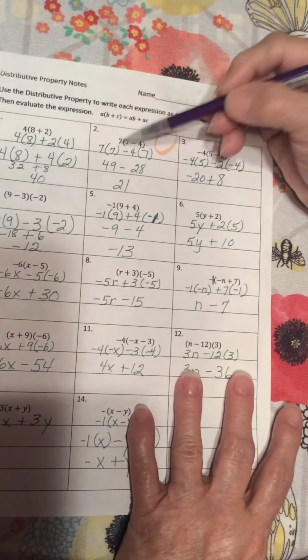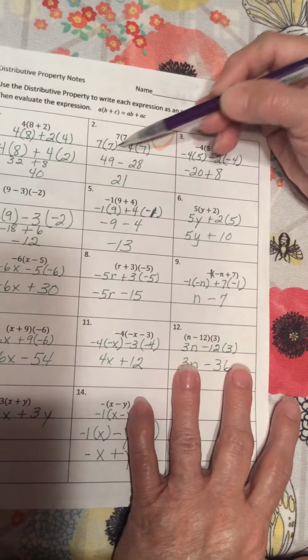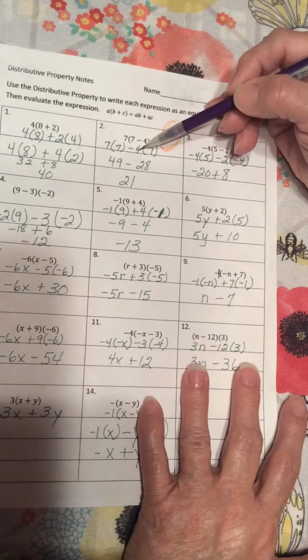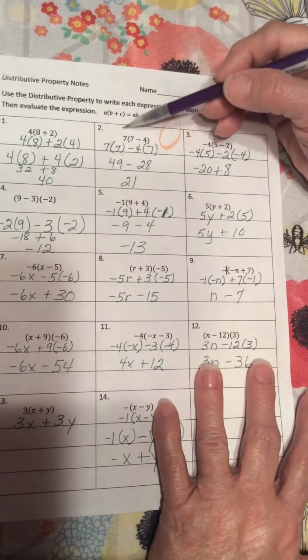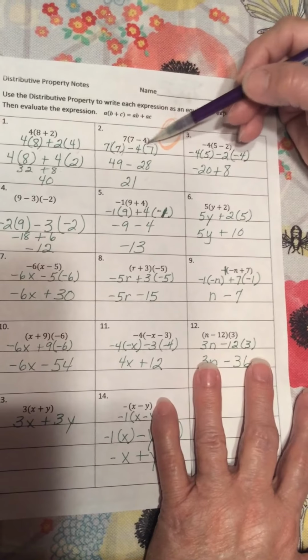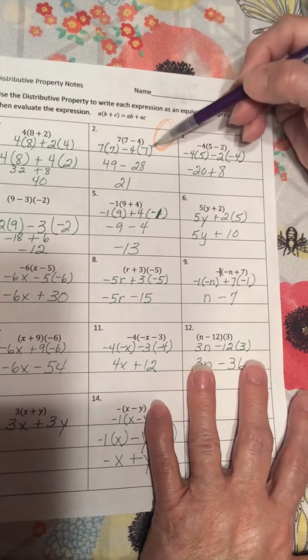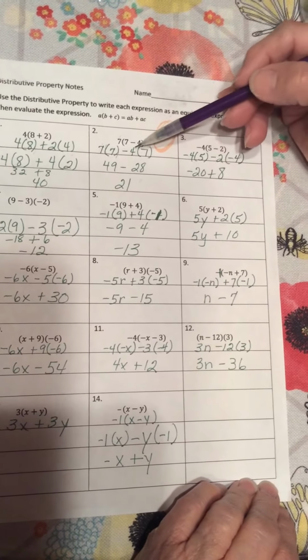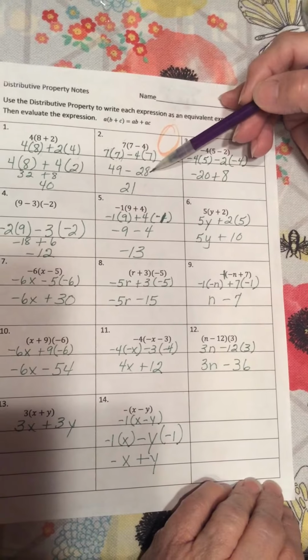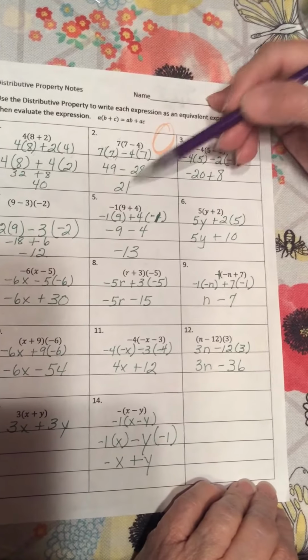On the next one, we have 7 minus 4. Notice I wrote down the 7 minus the 4. I'm going to multiply this 7 by this 7, and I'm going to multiply this 4 by this 7. So 7 times 7 is 49, minus 28, which gives us 21.